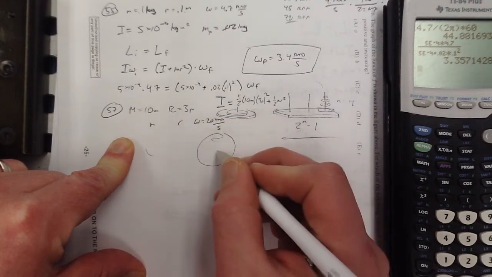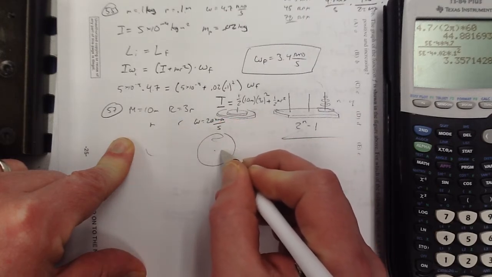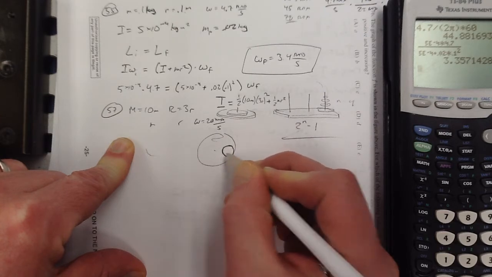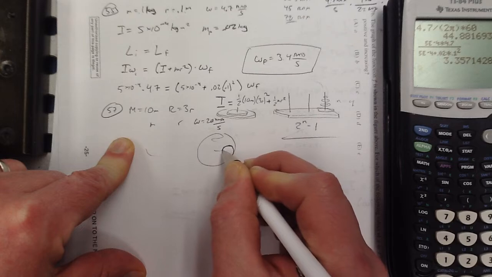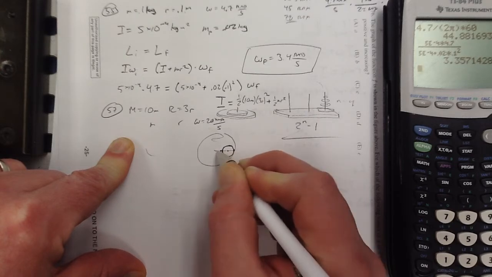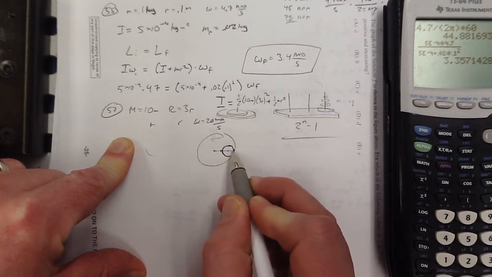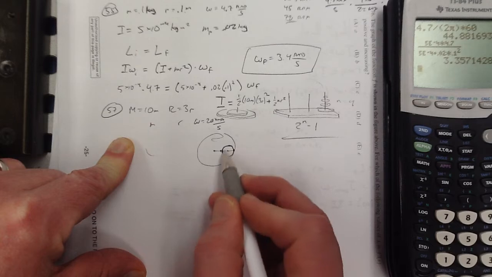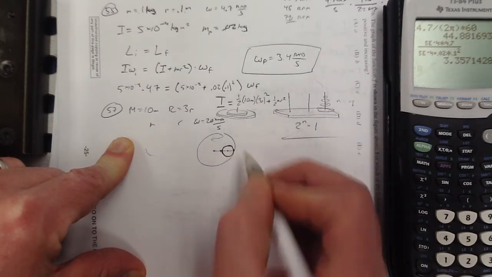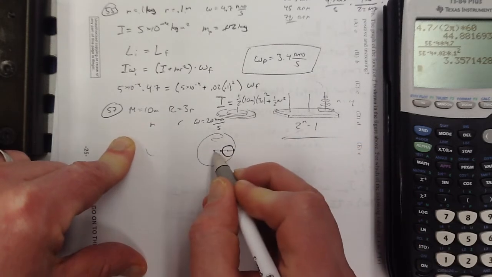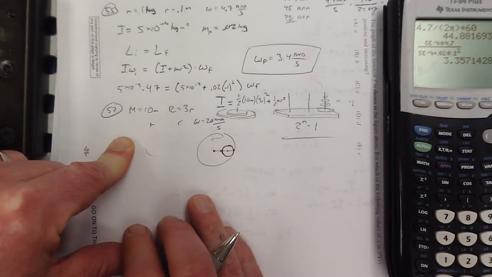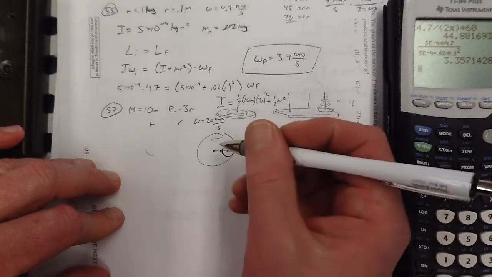This is 3r, so now the smaller one has slid out to here. So these three segments here would all be r, r, r. That's the radius 3r of this one, and this one has slid over to here. So that has been parallel axis shifted, it was here and now it's here, so that's an axis shift of 2r.